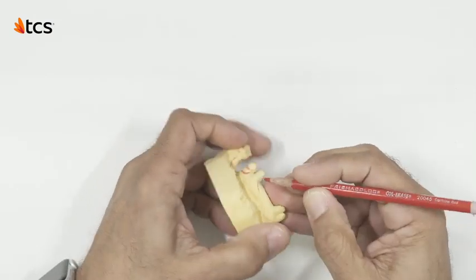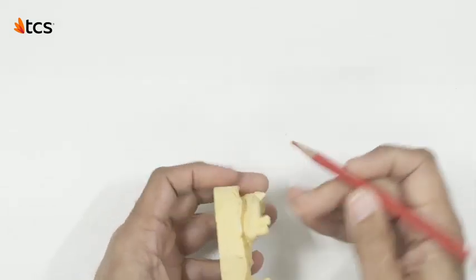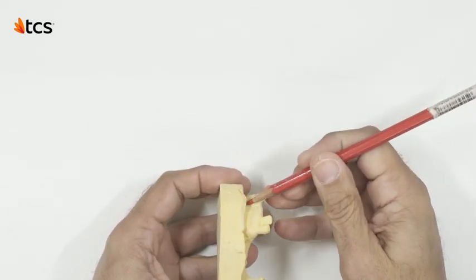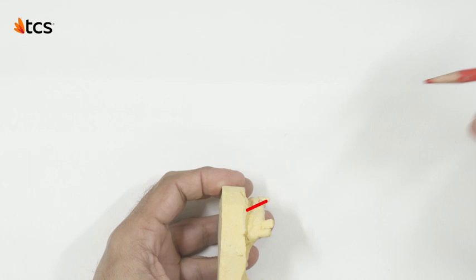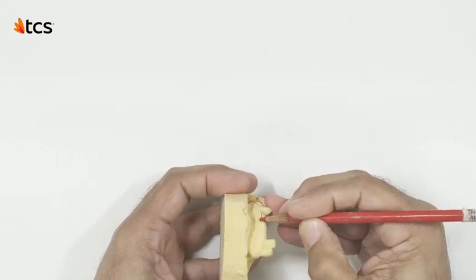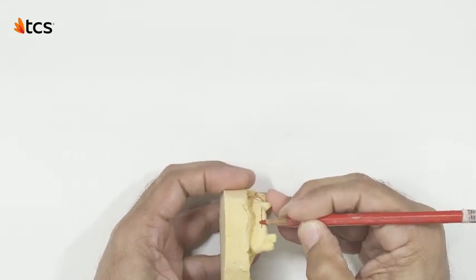In the anterior section, there is a deep undercut. The bone is angled this way. Avoiding going beyond the height of contour is fundamental.